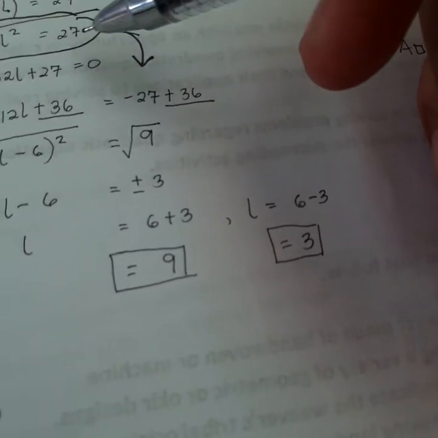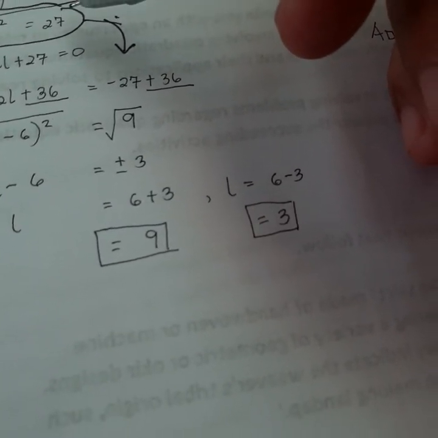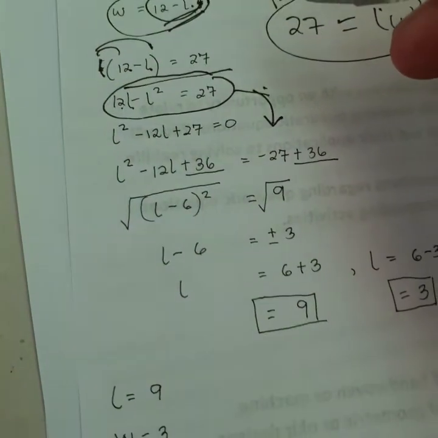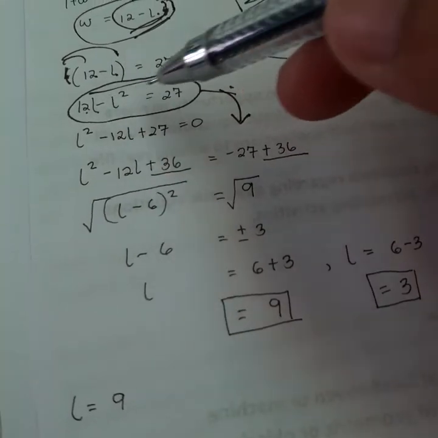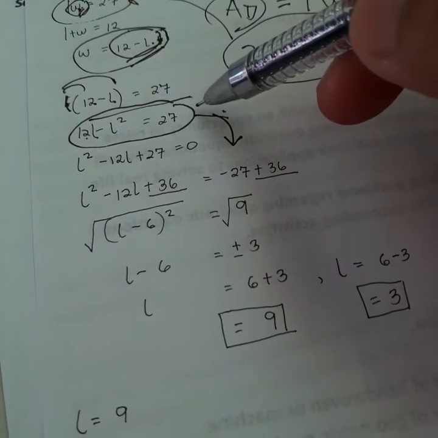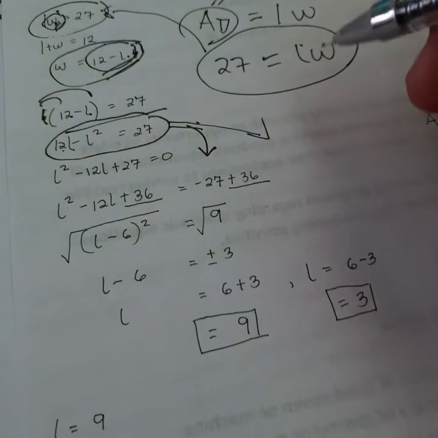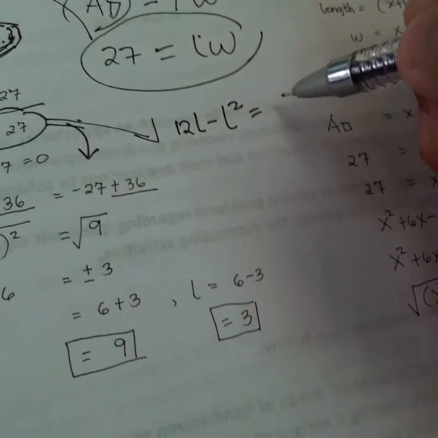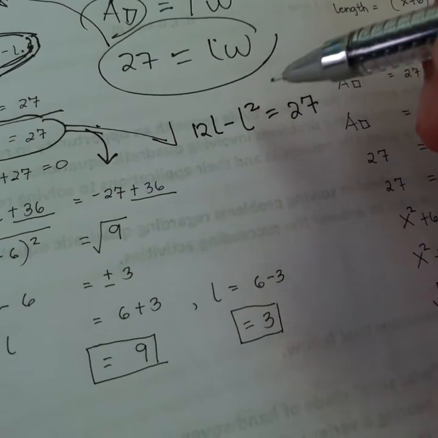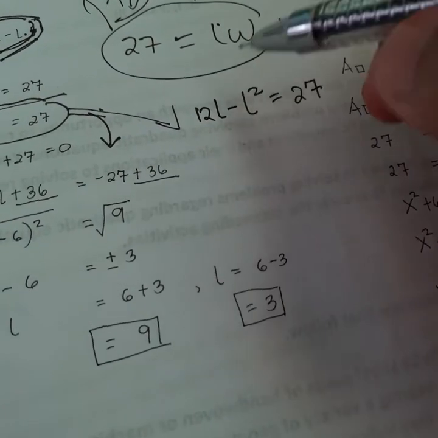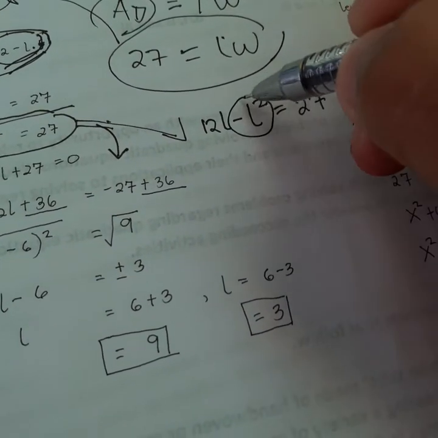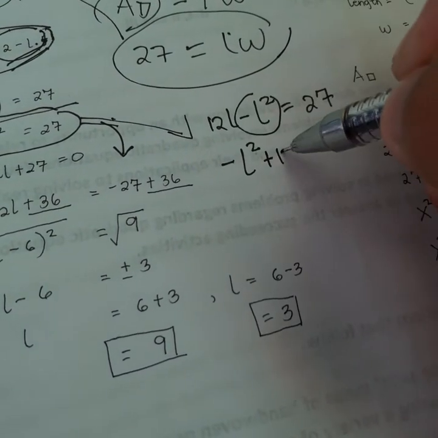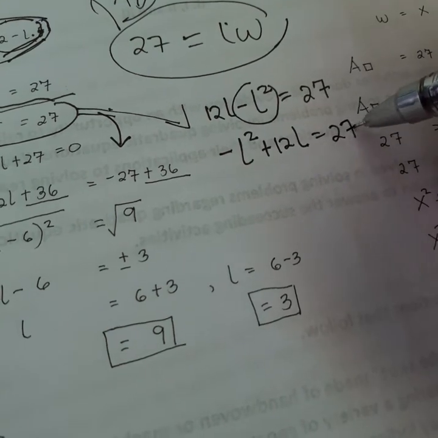Okay, so we write it: we have 12L minus L squared is equal to 27. Or to simplify this one so it's easier to see, we put the L squared first. So we have negative L squared plus 12L is equal to 27.